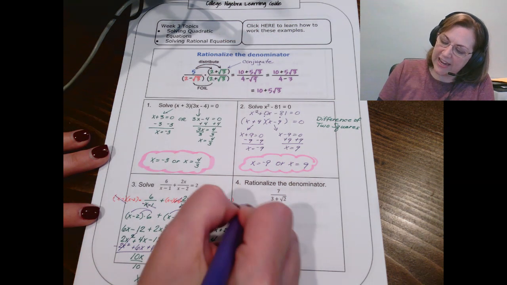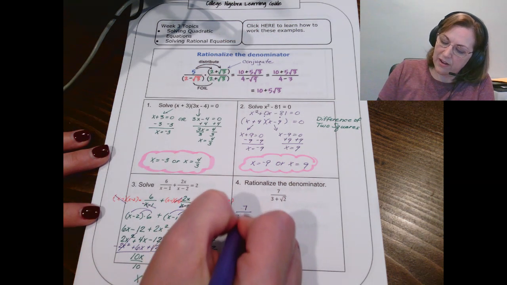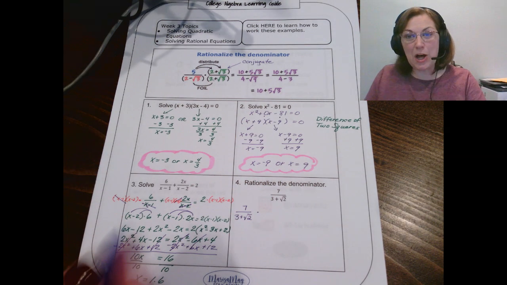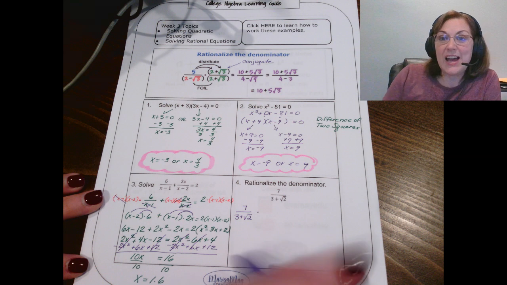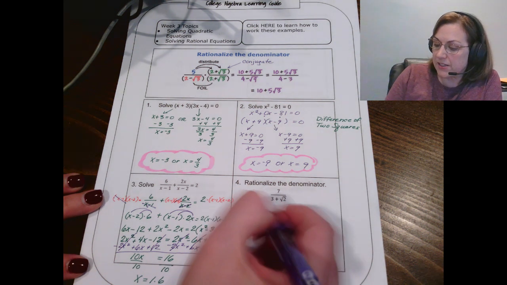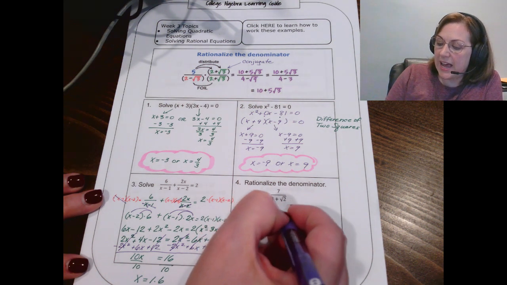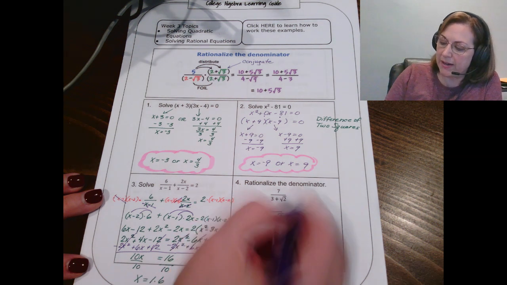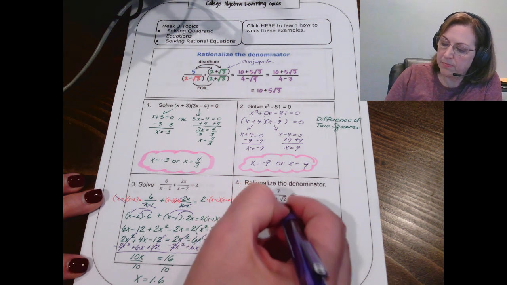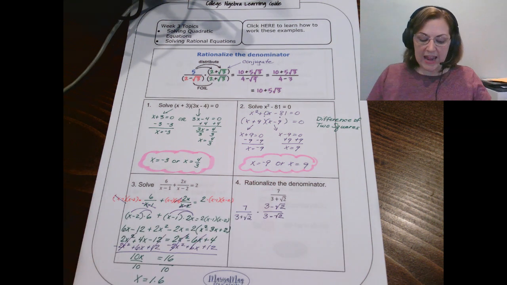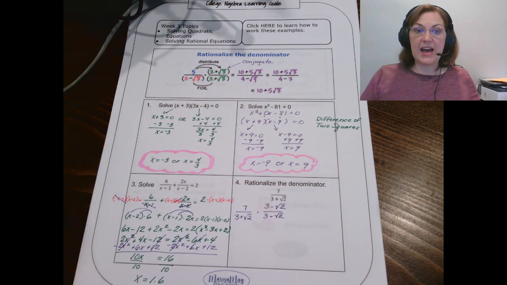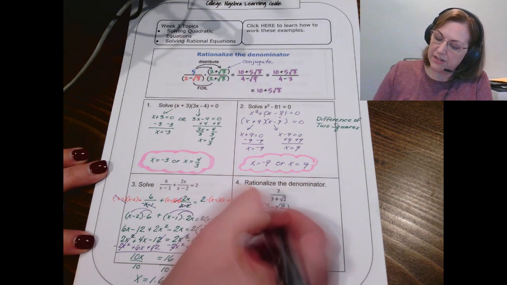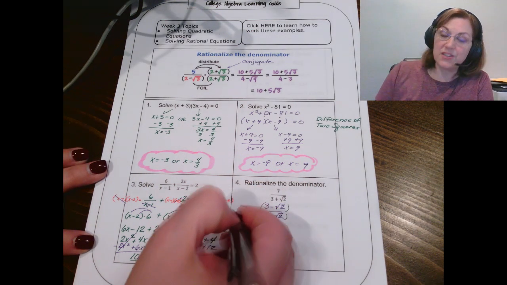So we take our expression and we're going to multiply by the conjugate. Now, the conjugate is the entire denominator because it has a square root, except we change the sign. Since this is a plus, we change it to a minus. And just like the example that I have there, we're definitely going to put those in parentheses because I want to make sure that we distribute.